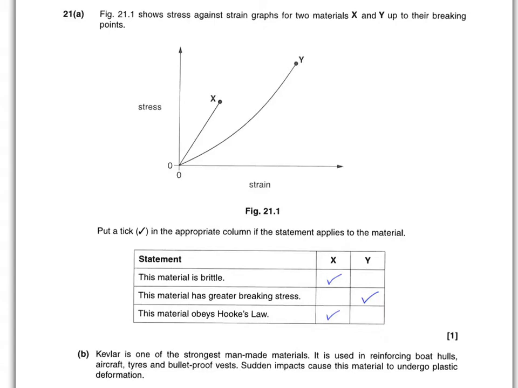And we're asked to say, so tick the appropriate column if the statement applies to the material. That does of course mean that we could have rows with no ticks, we could have columns with no ticks. Let's have a look. Material is brittle.